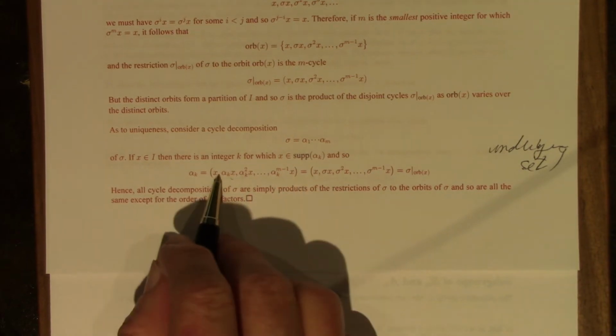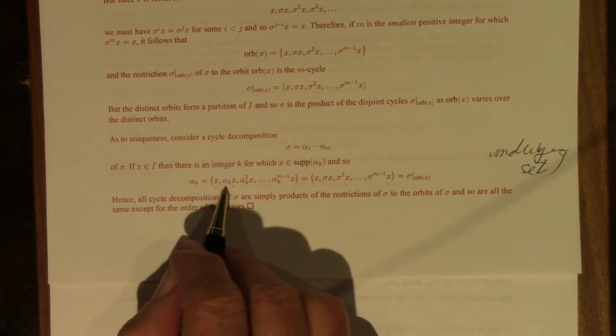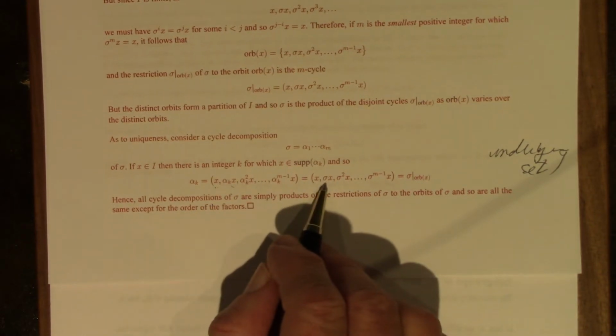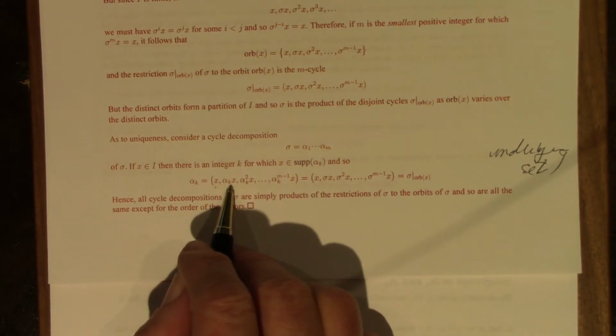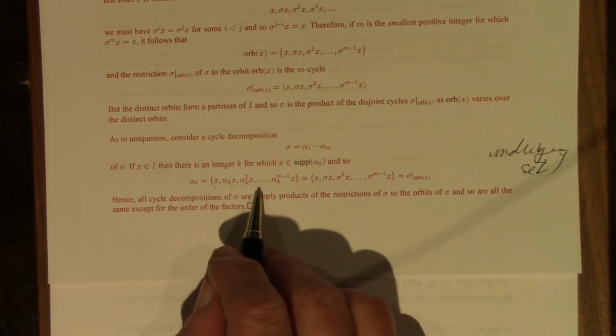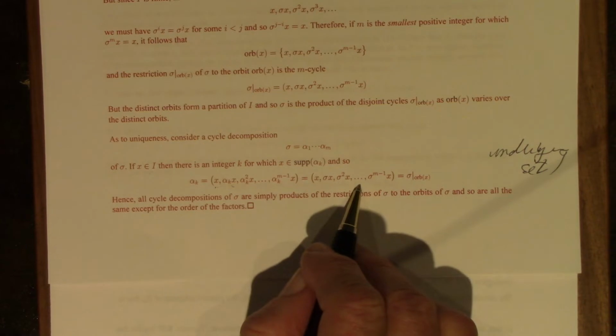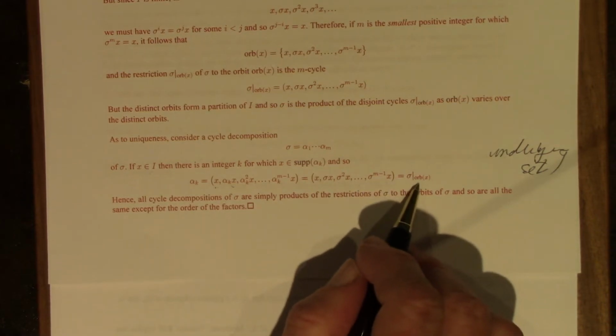And then this will wrap around. And because the application of alpha k is the same as the application of sigma, as long as the element you're applying it to belongs to the underlying set for alpha k, otherwise that wouldn't be defined, this is equal to this, which is in fact the orbit, sigma restricted to the orbit of x.